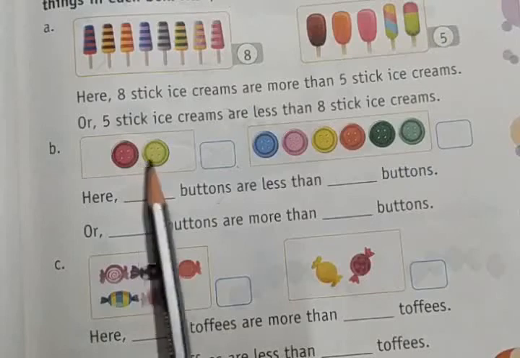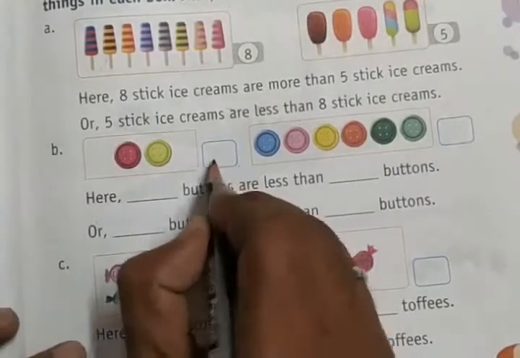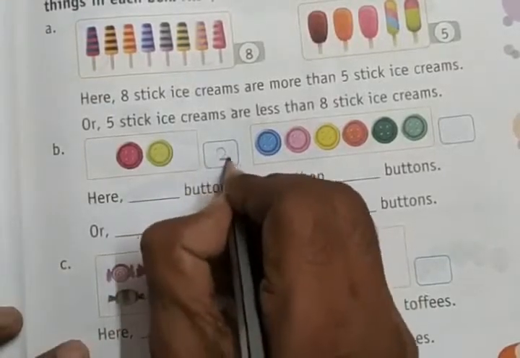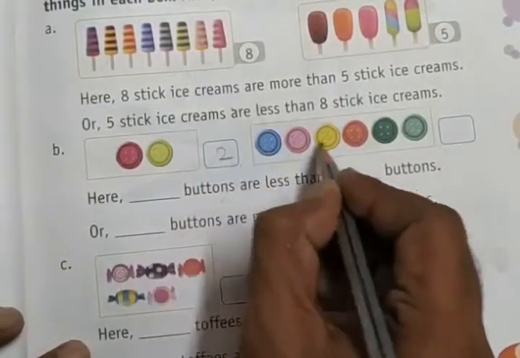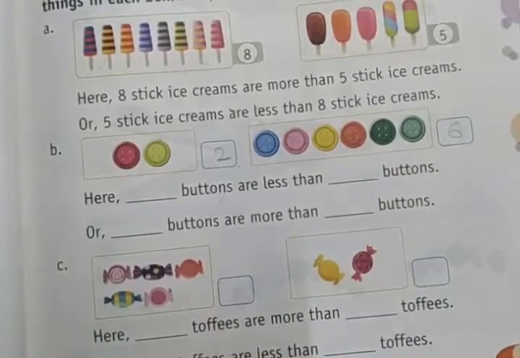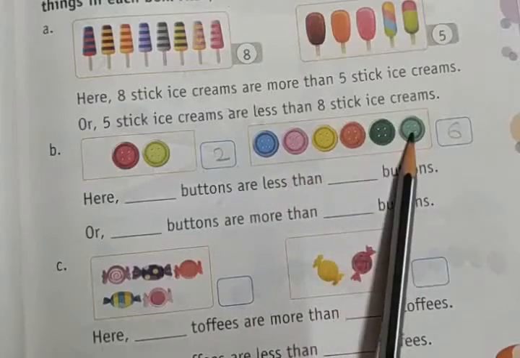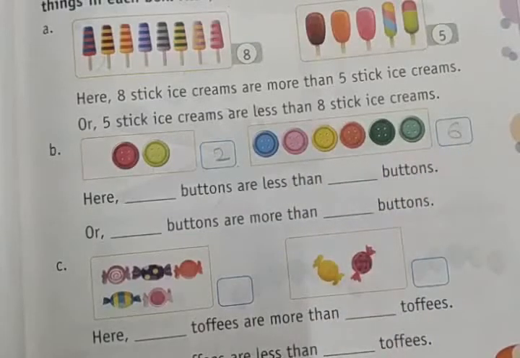Here 1, 2. Right? Here 2 buttons. 1, 2, 3, 4, 5, 6. Here we find 6 buttons.